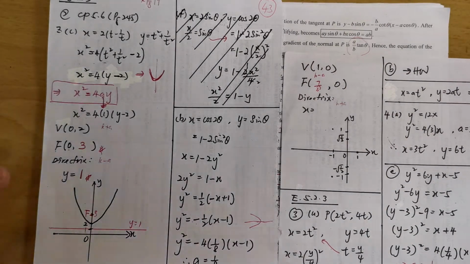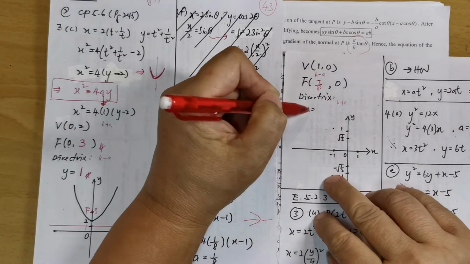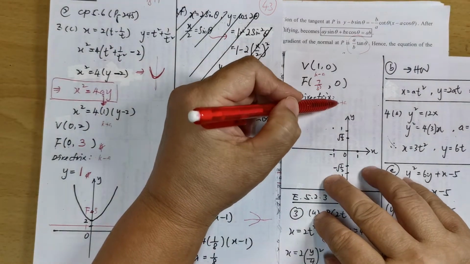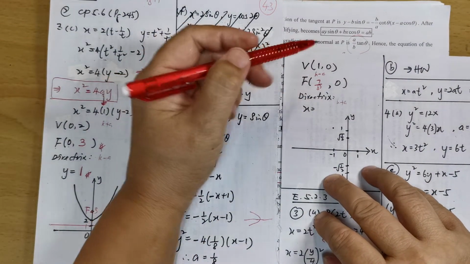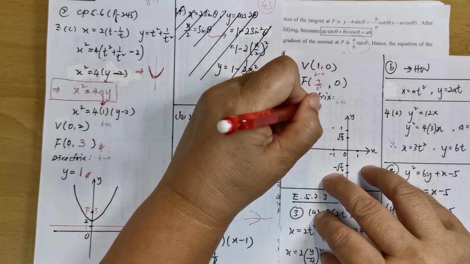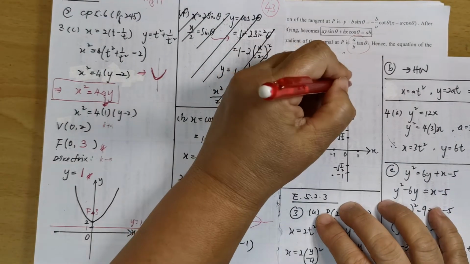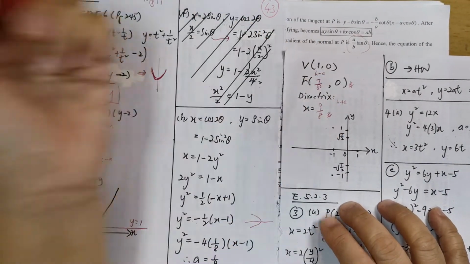All right, and the directrix. The formula for the directrix is x equals a number, and this number is h plus a. So 1 plus 1 over 8, so 9 over 8. Okay? So these two are the information that the question asks for.